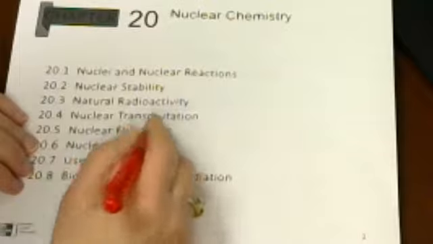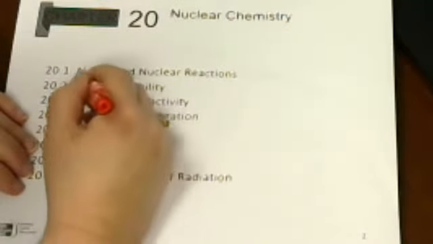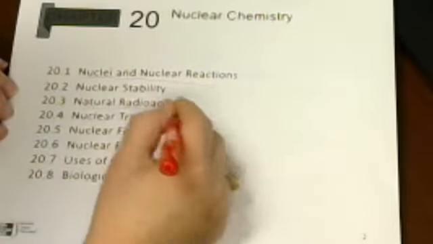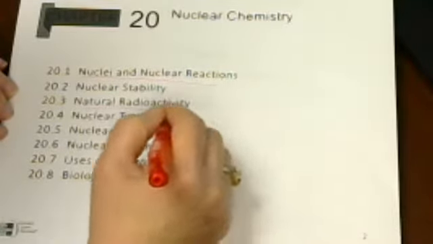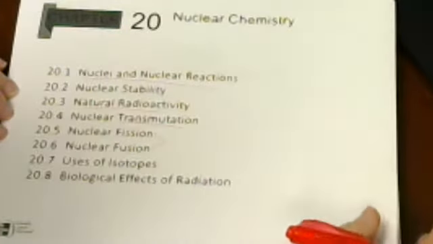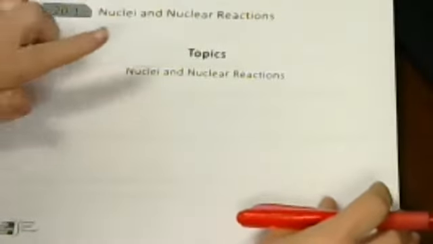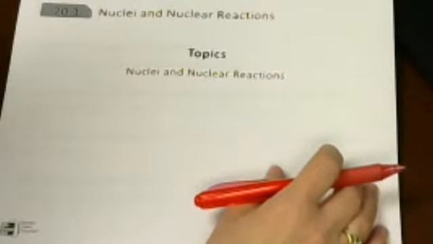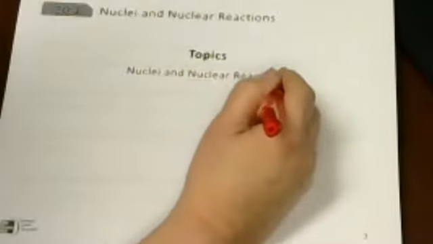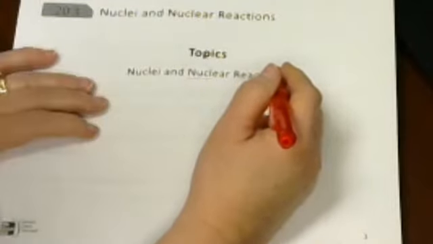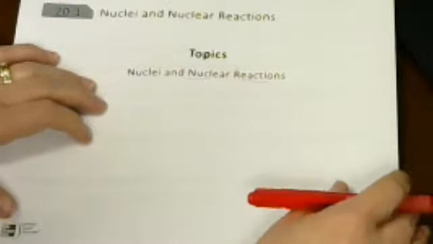We're going to spend a lot of attention on nuclear reactions, what natural radioactivity is, what transmutations are, the difference between these two, and then modern day uses of these isotopes. That's what we're going to talk about in Chapter 20. We're going to start with the most important ones, the two different types of nuclear reactions, and how they compare with chemical reactions and what we've talked about so far in chemistry. That's where we're going first.